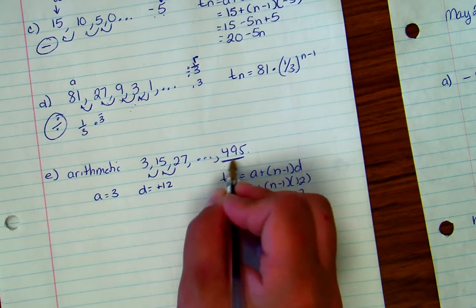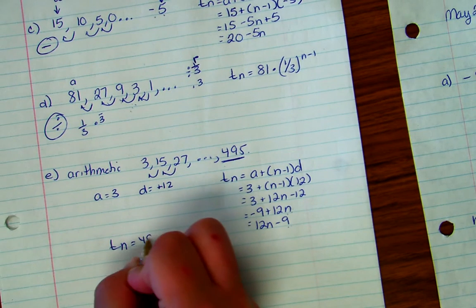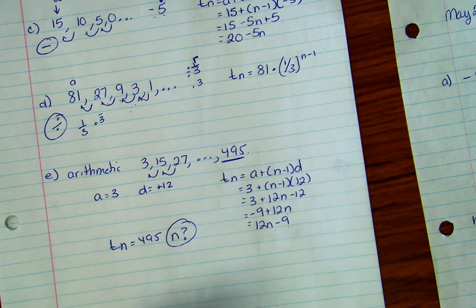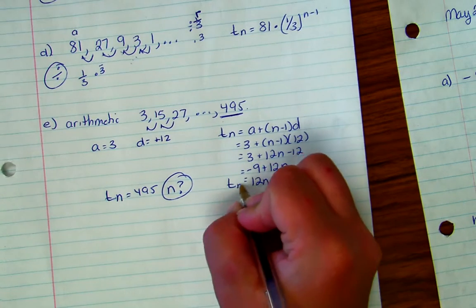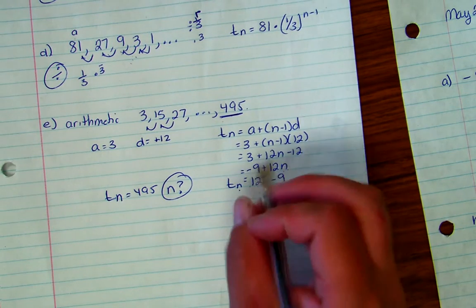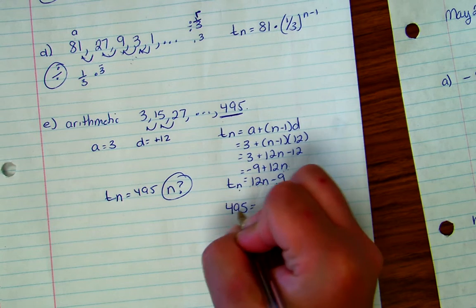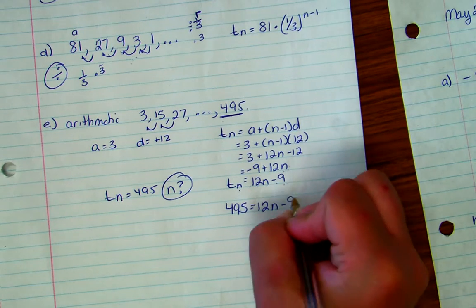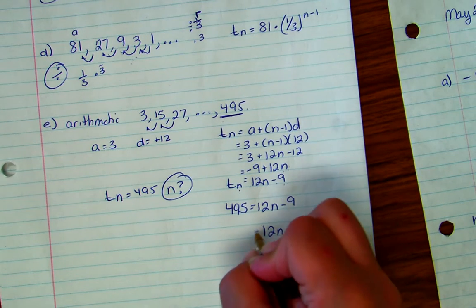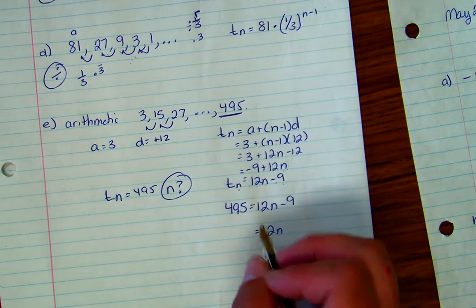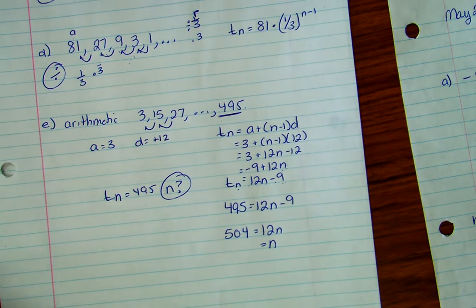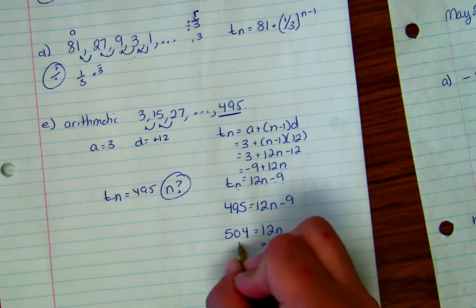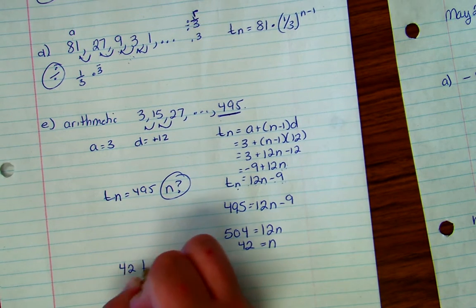But now what they're asking us is Tn is 495. What n goes with that term? Because that'll tell us if this is the 20th term, the 50th term, that's how many terms there are. So because my formula is Tn equals 12n minus 9, I'm going to put the 495 in for the Tn. And now I'm going to solve. So the first thing I'm going to do is add 9 to both sides, or bring the 9 over and add it. So that's going to give me 504. And then I'm going to divide by 12 to get 42. So there are 42 terms in the sequence.